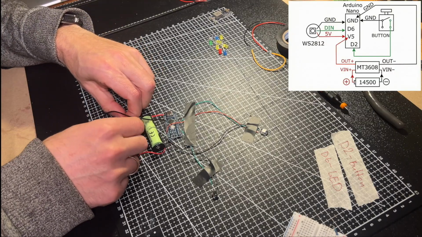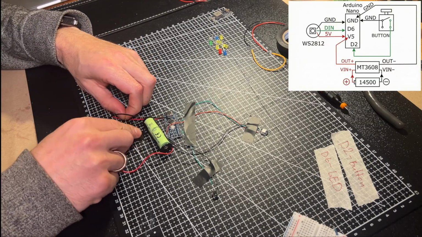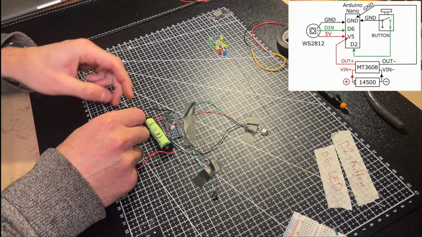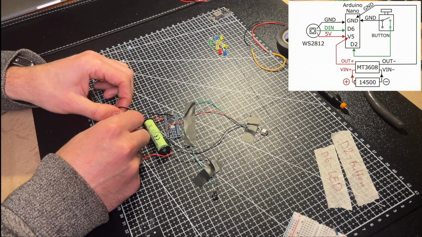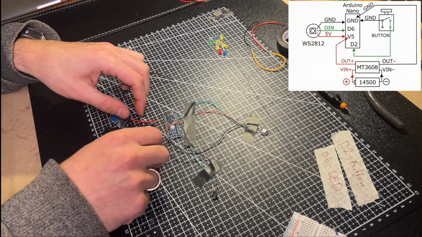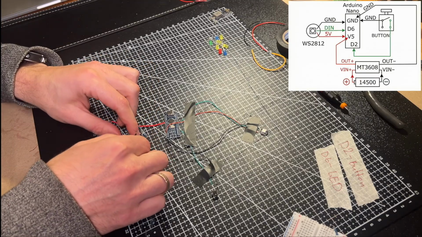Let's rearrange our setup a little bit. Like that.